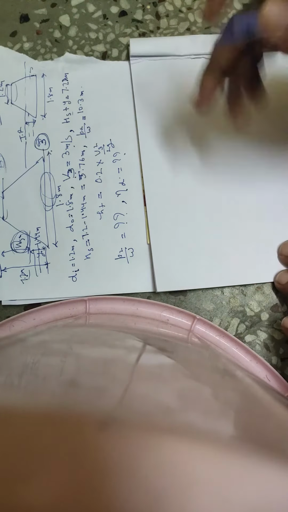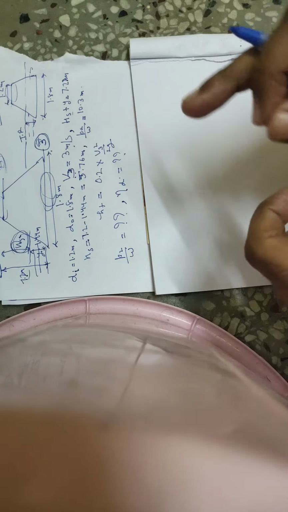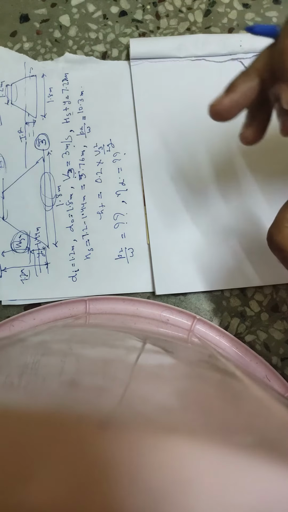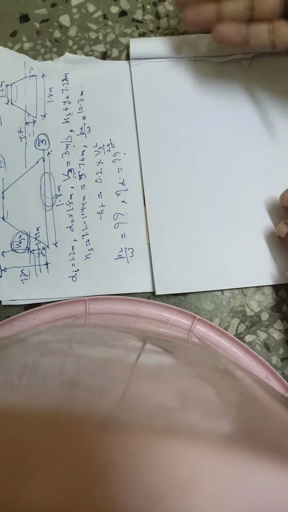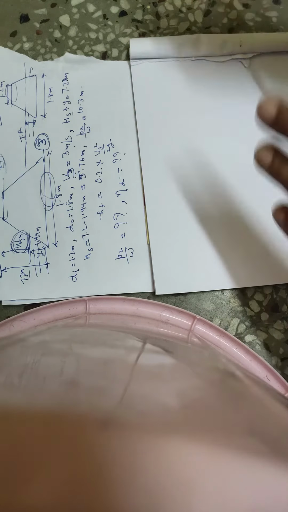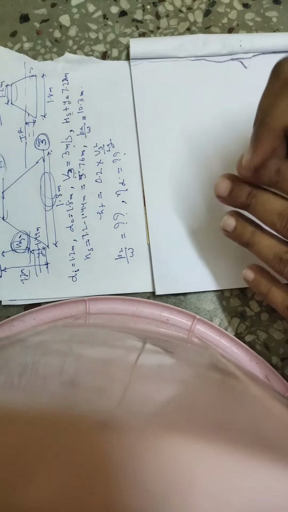Now again, we have to apply the same formula, the one we used in the last question.